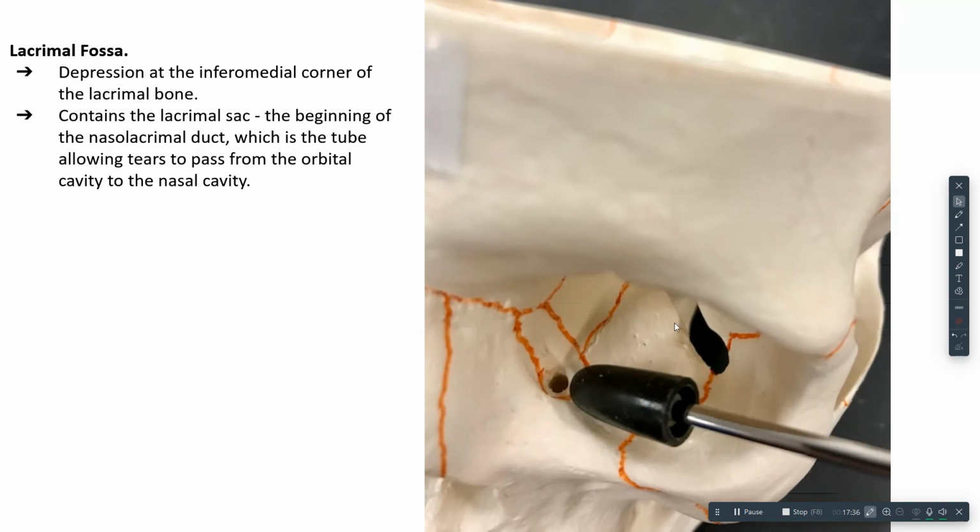So in this skull, I can very nicely see my maxillary bone right here, my ethmoid bone right there. There's my frontal bone in the forehead right there. And this guy that the pointer is pointing at, and I am outlining in blue right now, that is the lacrimal bone.